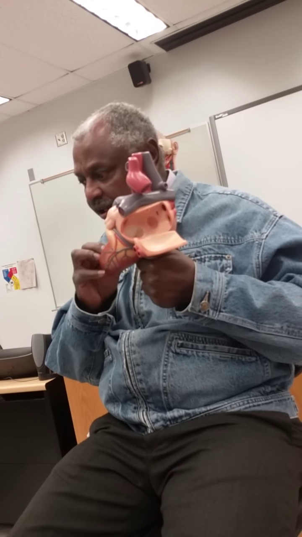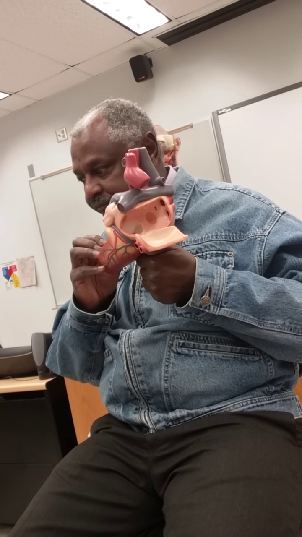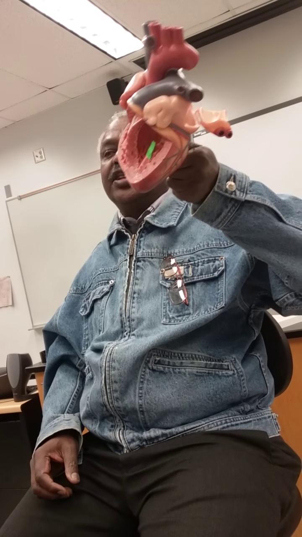Papillary muscle, number 10, isn't it? 17 and 10. Yeah. 17 and 10. Okay. All right. Okay? Papillary muscle. Most likely going to be labeled right here, so it is very clear. Okay? Next.